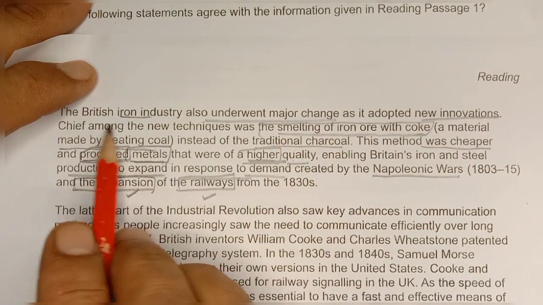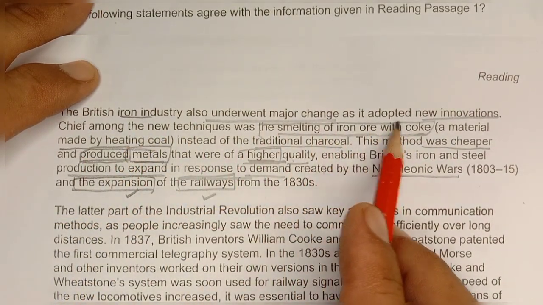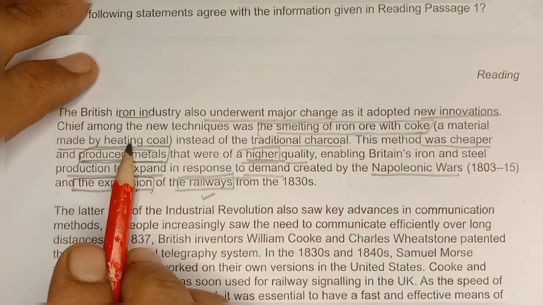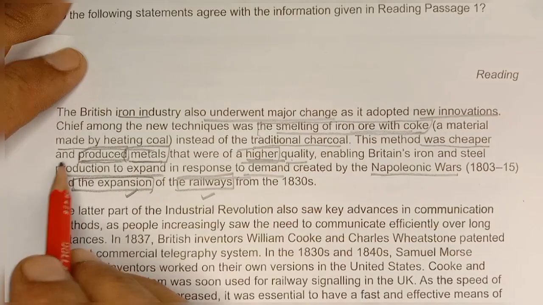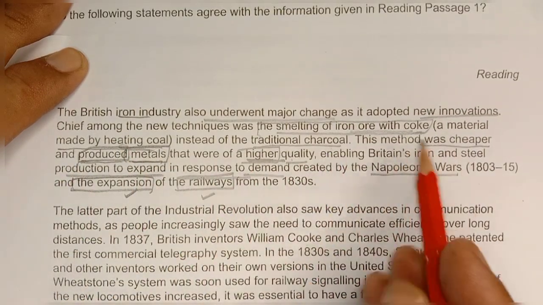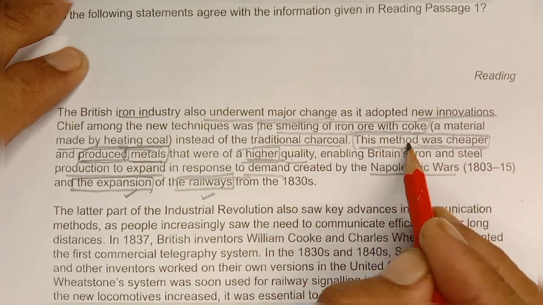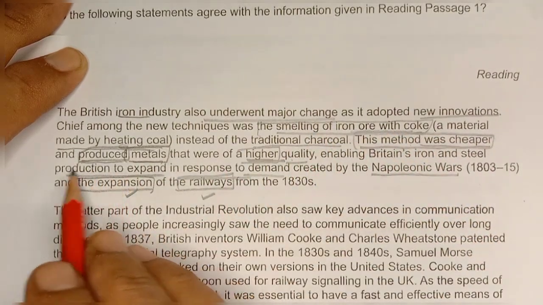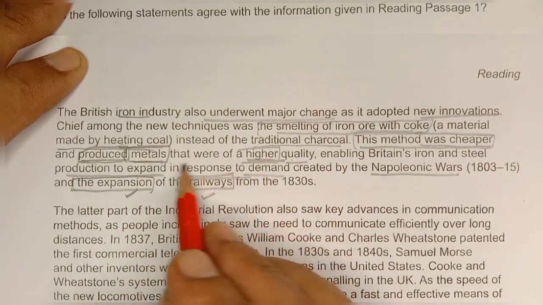The British iron industry also underwent major changes as it adopted new innovation. Chief among the new technique was the smelting of iron ore, yes, this one, with coke, a material made by heating coal instead of traditional charcoal. The method was cheaper, and produced metal that was of high quality.